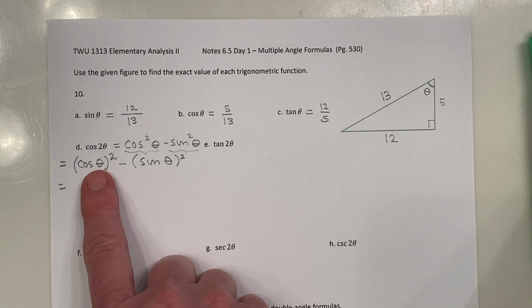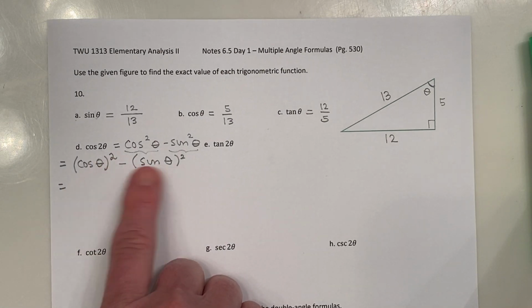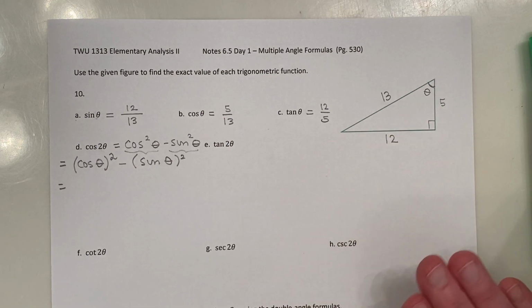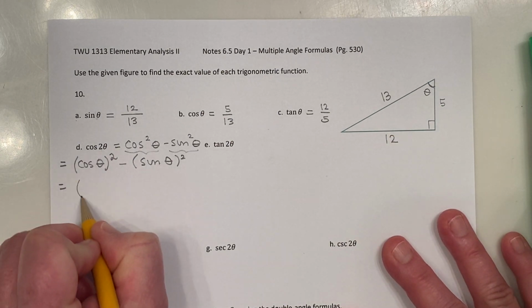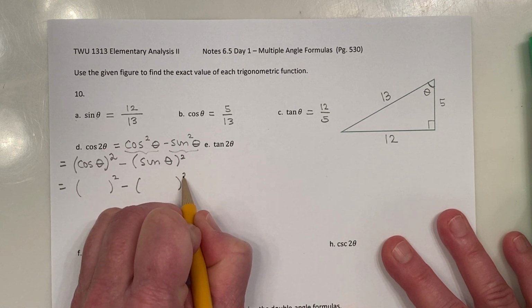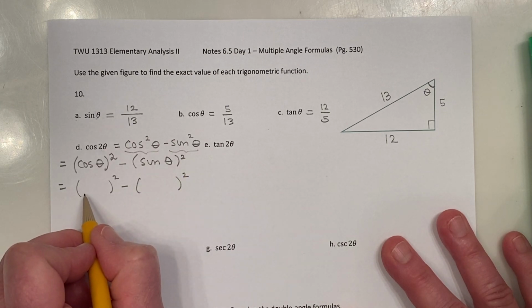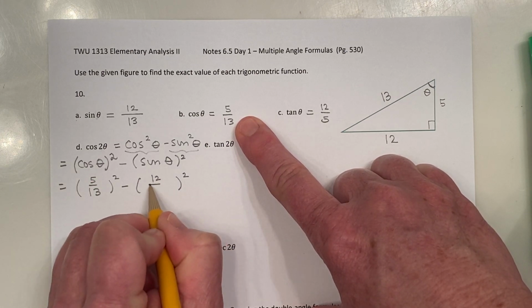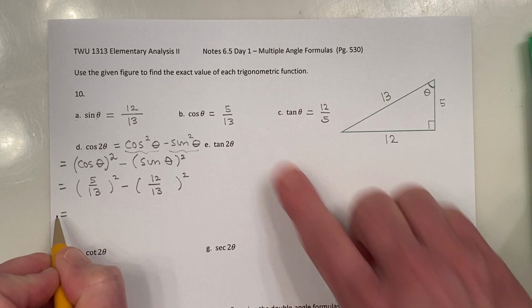Okay, now that we have a single theta, a coefficient of 1, then we can go to the formula or to the right triangle and find the values. We already know the cosine of theta, and we know the sine of theta. So cosine was 5/13, and sine of theta was 12/13. Now we just do the math and clean it up.